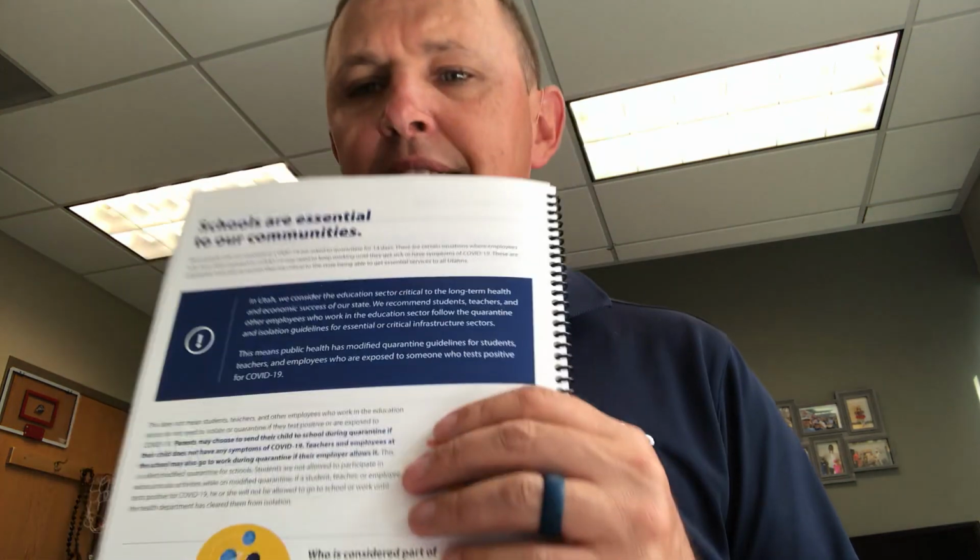So I want to go back to the modified quarantine. One of the biggest questions we got was in relation to the term modified quarantine. You know, I work in schools. Sometimes I use EduSpeak. Sometimes I'm in an audience and I use an acronym or something that they may not be familiar with. And so on page 6, the state health department spelled out where parents may have the option to send their kid to school during quarantine if their child doesn't have certain symptoms, and kind of talked about this notion of a modified quarantine.